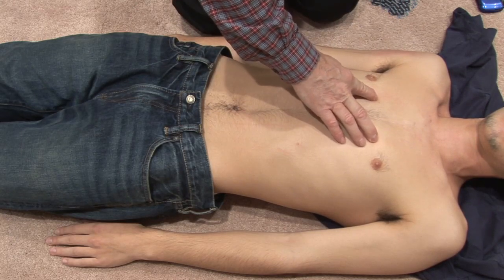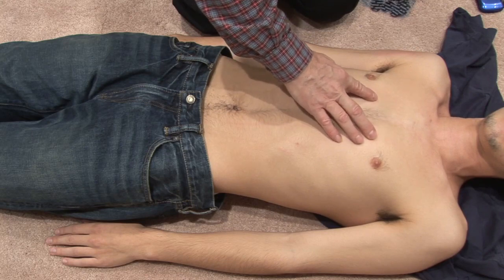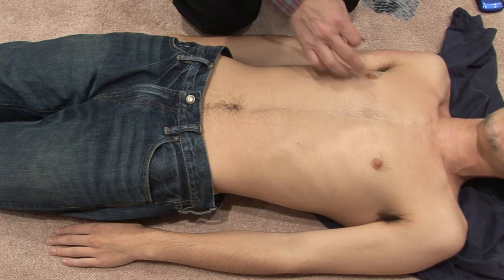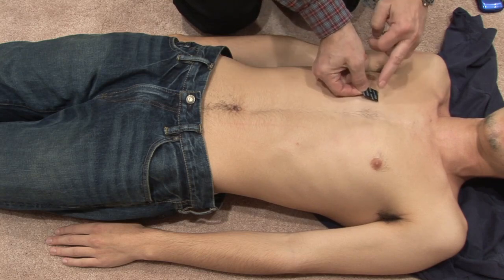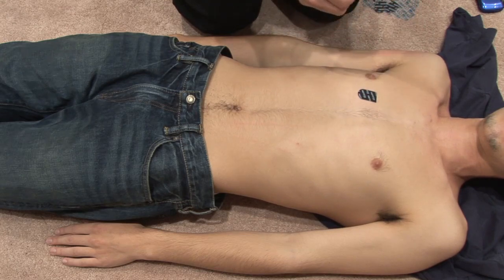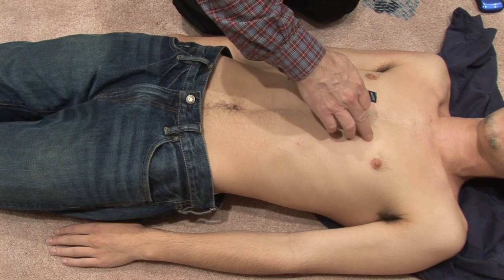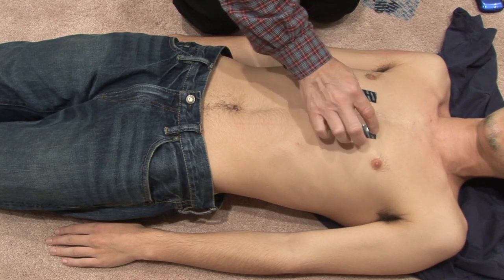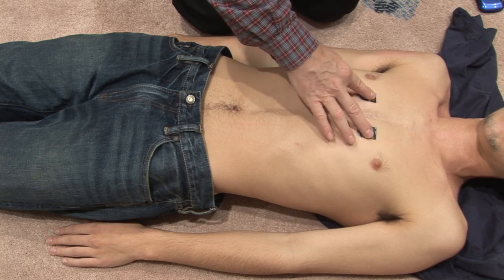Now V1 should go on the right side of the sternum, where the sternum meets the rib, right in that fourth intercostal space, right about here. And V2 needs to go on the left sternal border at that fourth intercostal space. Okay? So that's very important.